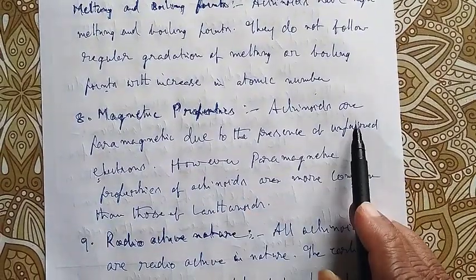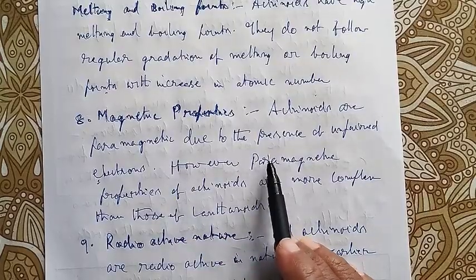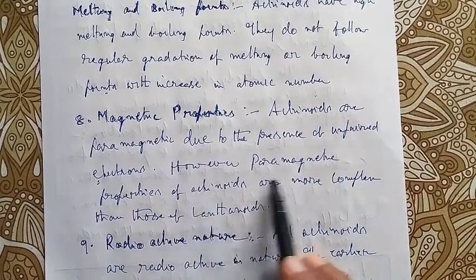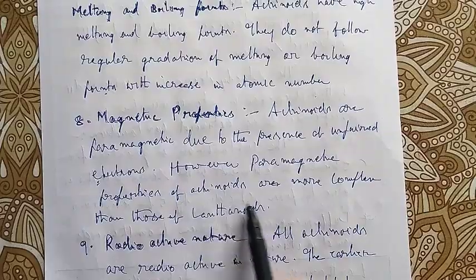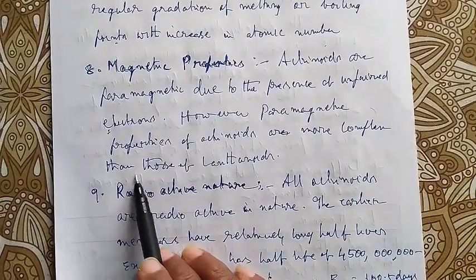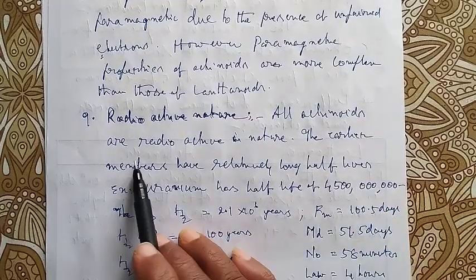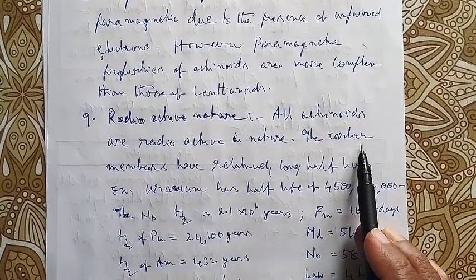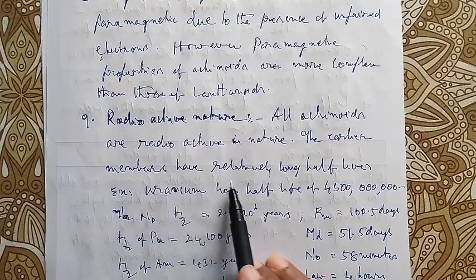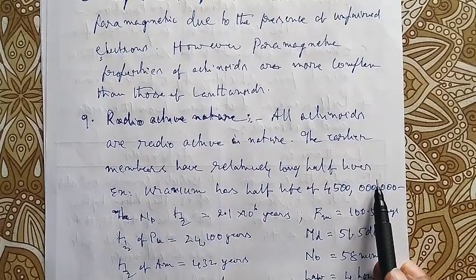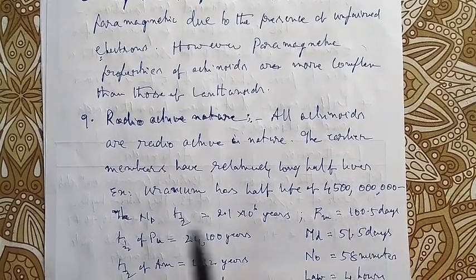Magnetic behavior. Actinoids are paramagnetic due to the presence of unpaired electrons. However, the paramagnetic properties of actinoids are more complex than those of lanthanoids. Radioactive nature. All actinoids are radioactive in nature. The earlier members have a relatively long half-life period.